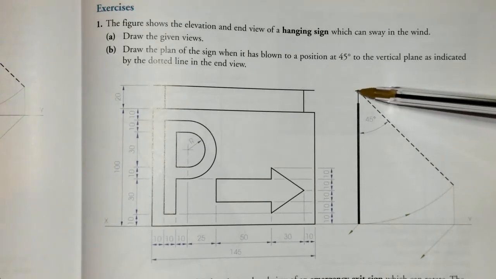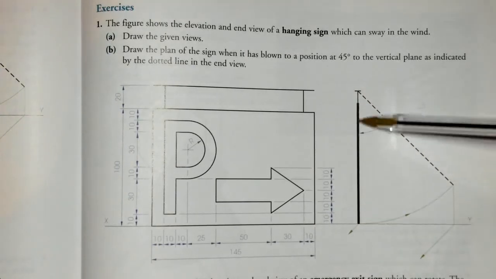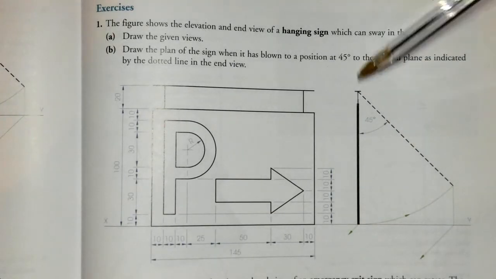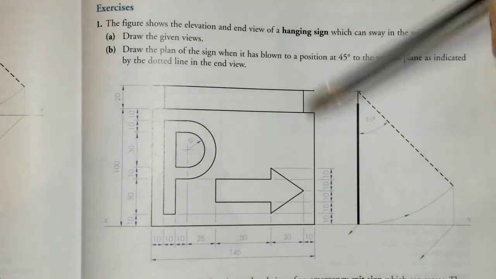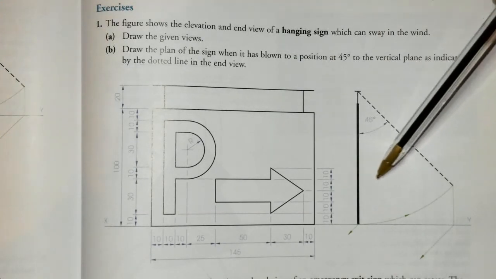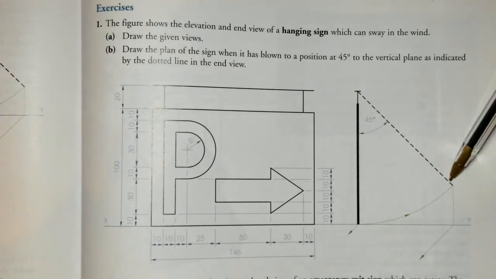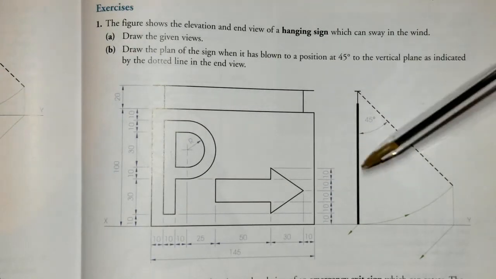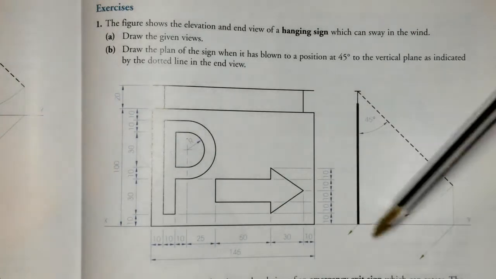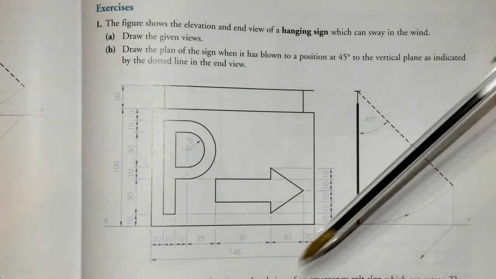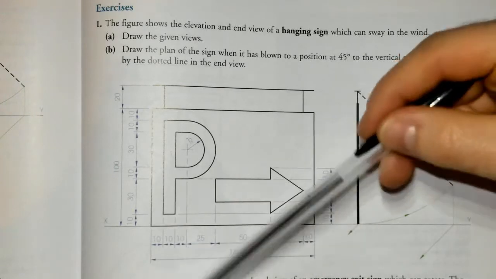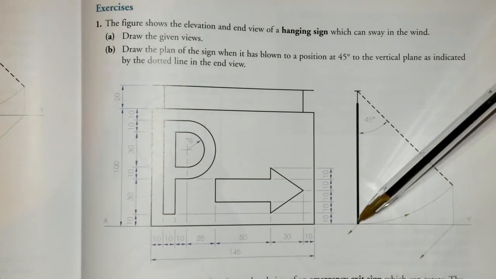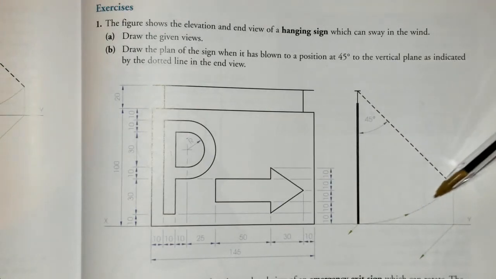In the end view we can see the sign there. We're seeing it as a line, or as an edge view, as that would be known. And then they're saying which can sway in the wind. So obviously the wind is coming from behind it and blowing the sign until it's at a 45-degree angle. And what they want us to do is draw the plan view. So we know the elevation is here, the end elevation is here, the end view as they're calling it in this question. The plan view has to go underneath our elevation, so our plan view is going to go down here. But what we want to do is draw in the plan view of the sign when it has been blown to an angle of 45 degrees.